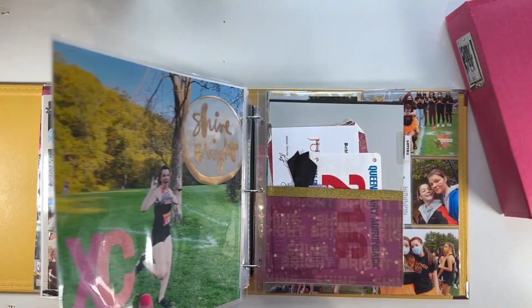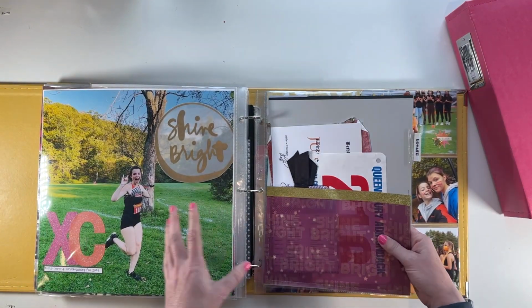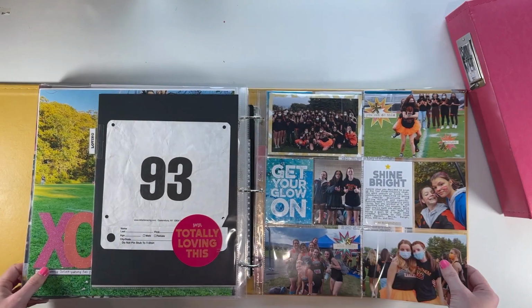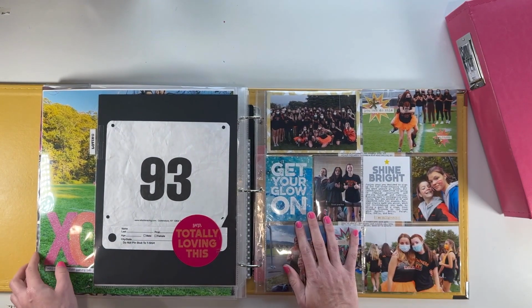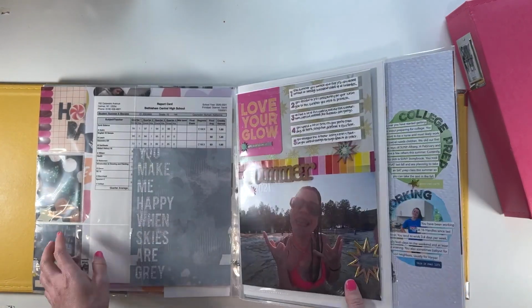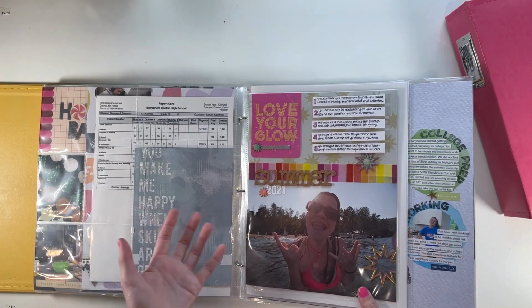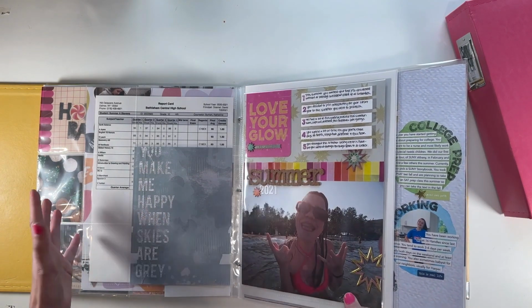Another layout with her cousin. Here's cross country. So you can see things are kind of coming together in this album because I have worked on this one much more. This I think was the Glow story kit, which I think was also this one. So I think what I did was I was working with that story kit and I was like, what are some stories I can tell that would fit in this album?